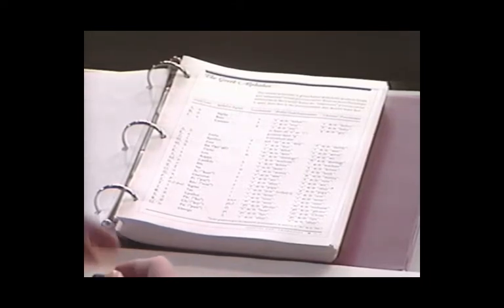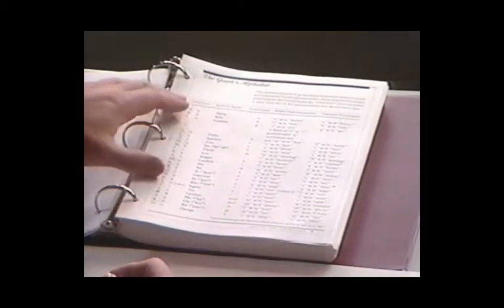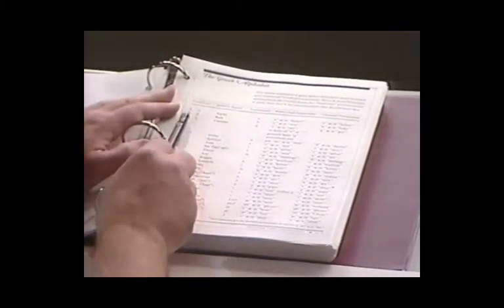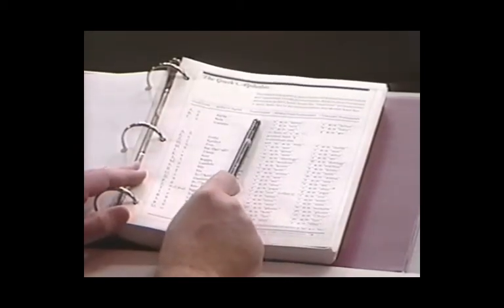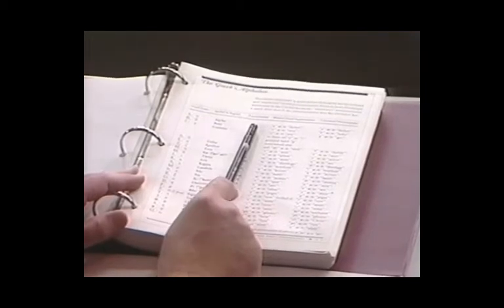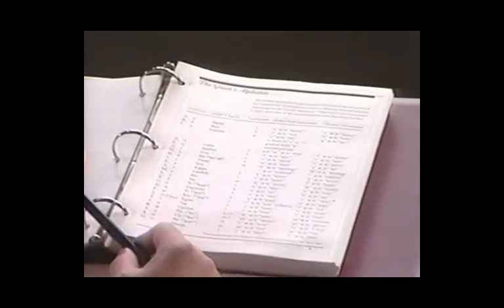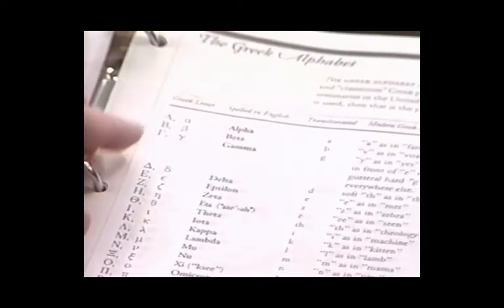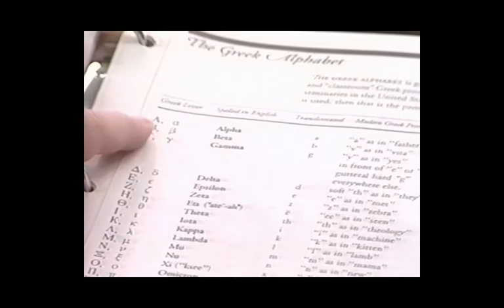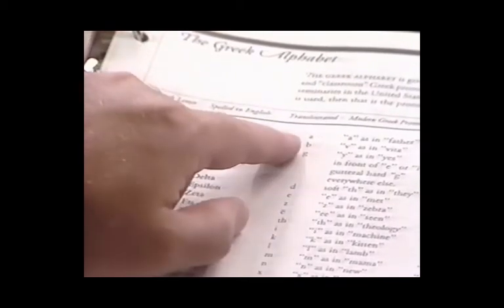And it also shows you in the various columns here, not only the Greek letter, but also how it is spelled in English, and how the letter is transliterated into English, from Greek to English. Now, transliteration means writing from one language into another language. For example, how is this Greek letter alpha, the first letter in the Greek alphabet, written in English? And what we see there is that it's written with an English a.